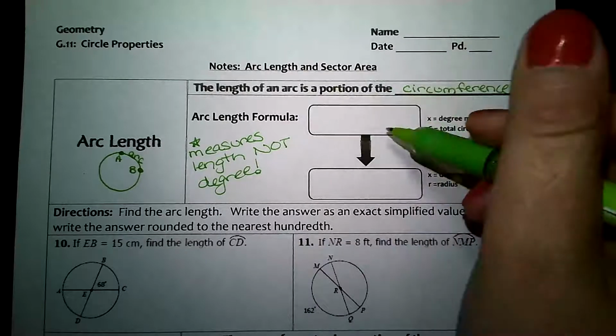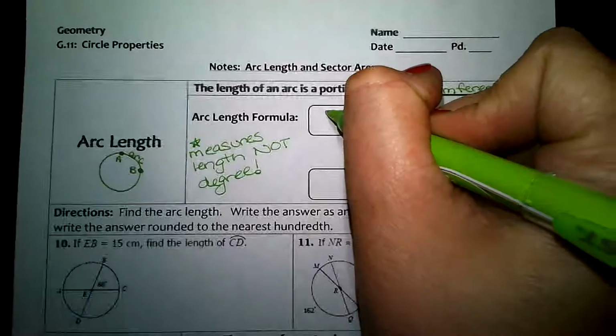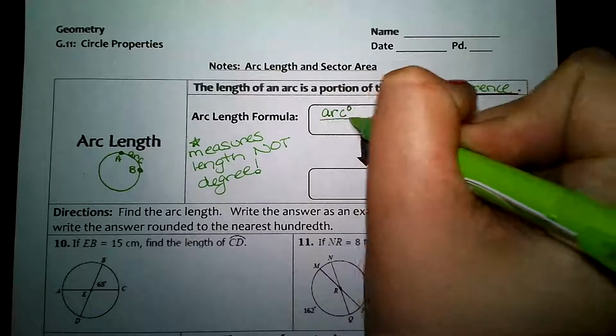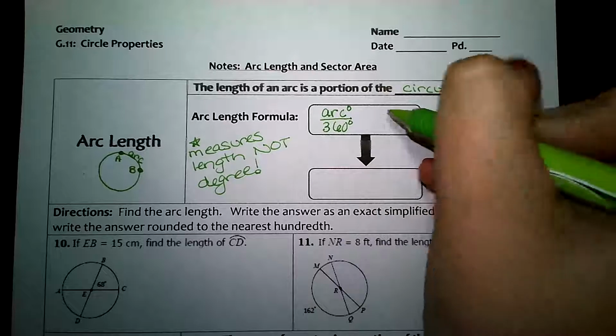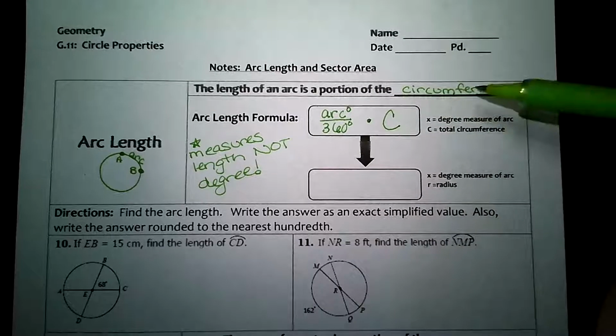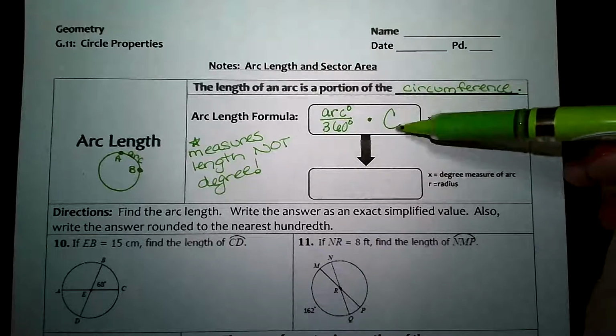All right, so here goes our formula. The arc length is going to be equal to the portion, and the portion comes from the arc's degree out of the total 360 degrees of the circle, times the circumference, because the length of the arc is a portion of the full circumference.